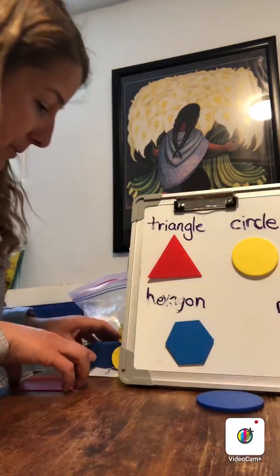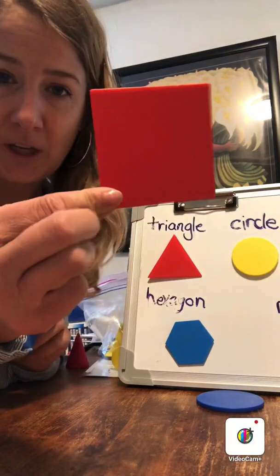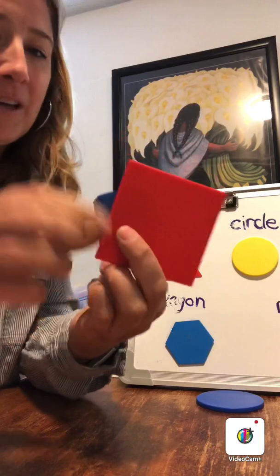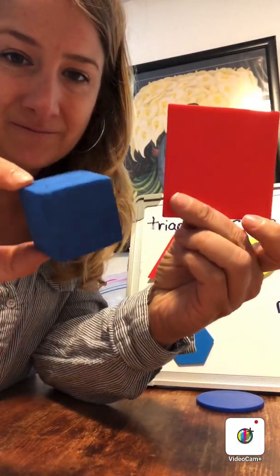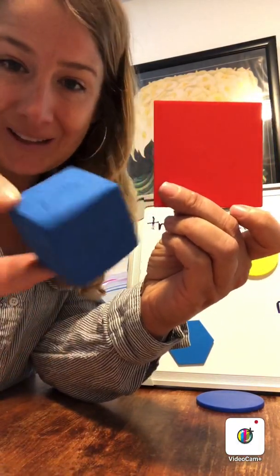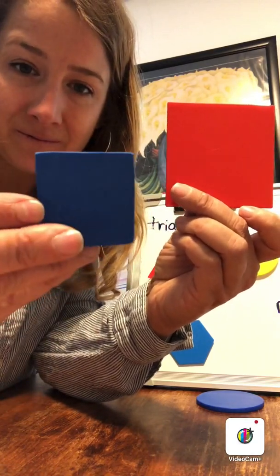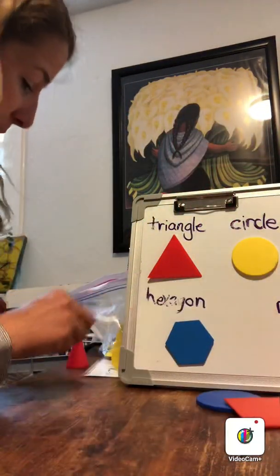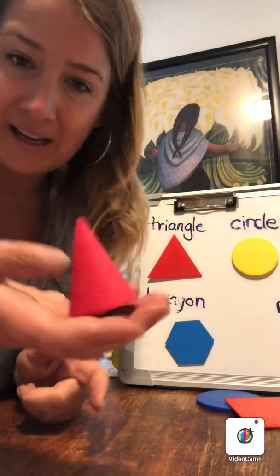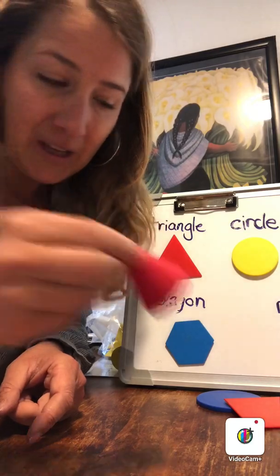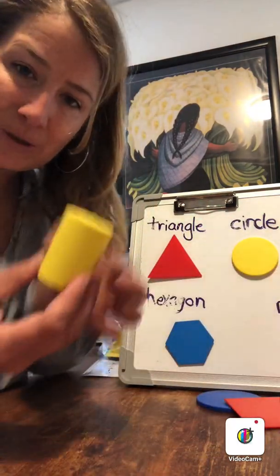Another 3D shape, so we know this 2D shape is a square. Okay, but what about this one? Do you recognize this one? Looks kind of like a dice. This is called a cube. The other 3D shapes we're going to learn about are a cone, and this one is called a cylinder.